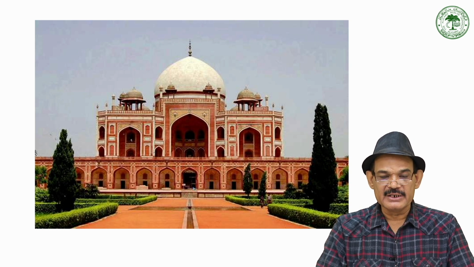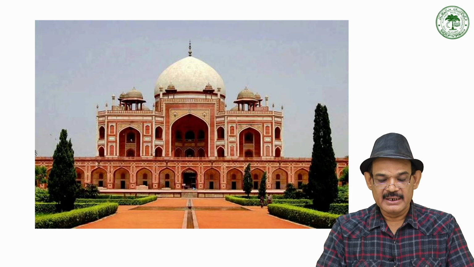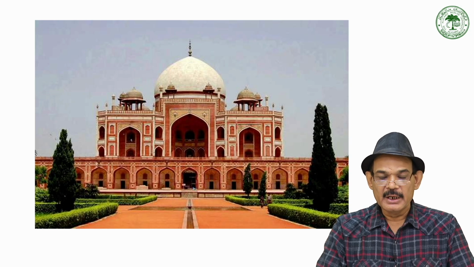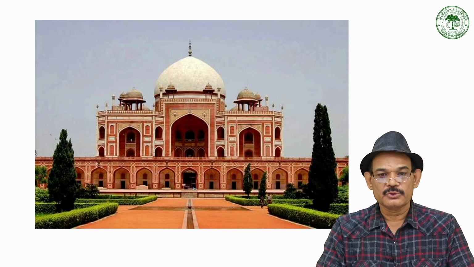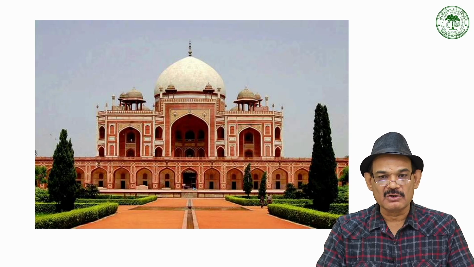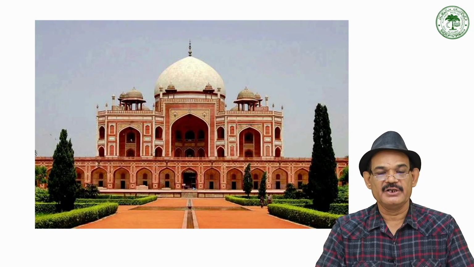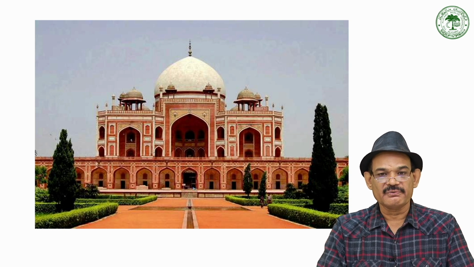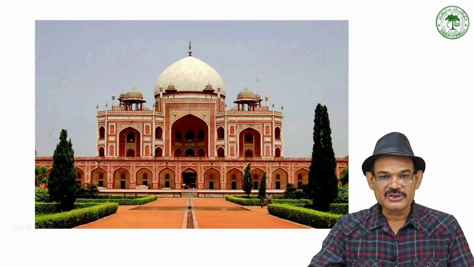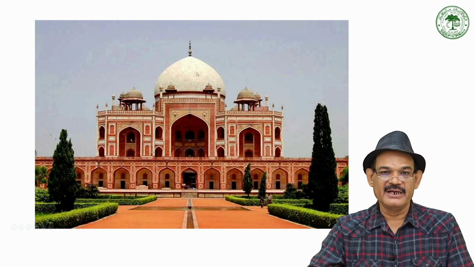This structure was designed and executed by Mirza Ghyas. One can find this name in the Baburnama as a stone cutter. The tomb of Humayun also provides a synthesis of the Central Asian features and Iranian features with that of Indian architectural features. And this structure in itself is a great structure.